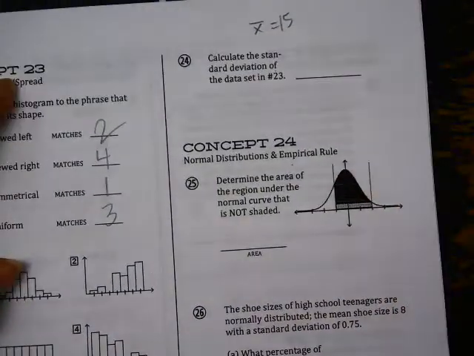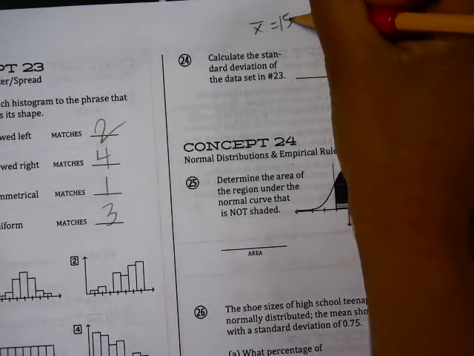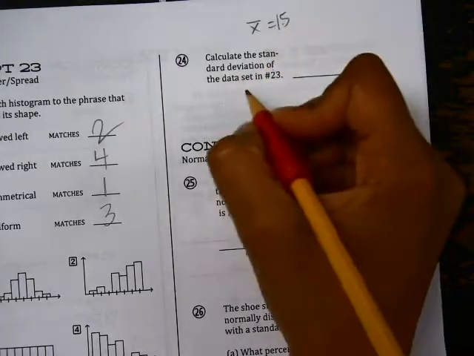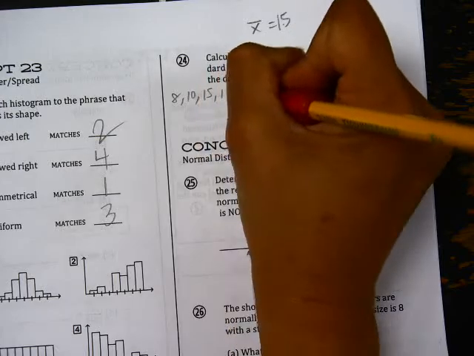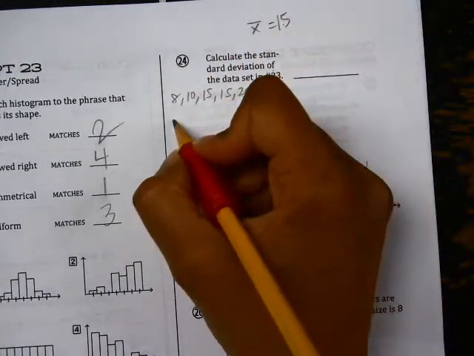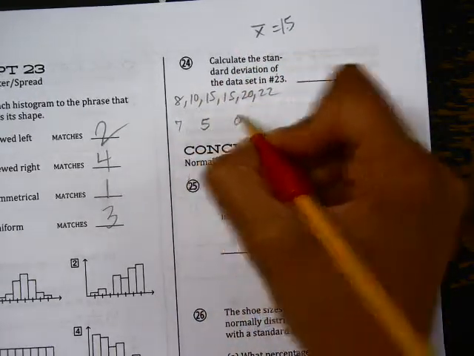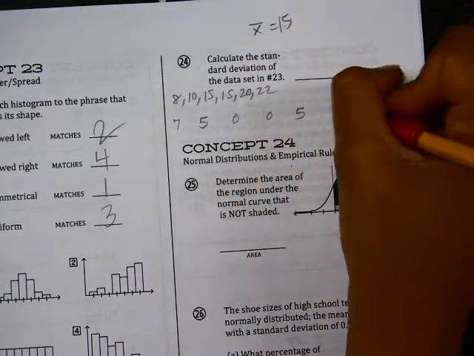The standard deviation is calculated by taking the difference between the mean and each value in the data set first. So the difference between 15 and 8, let me just rewrite the data set here. The difference between 15 and 8 is 7. The difference between 10 and 15 is 5. The next two are zeros. 20 and 15 has a difference of 5. 22 and 15 has a difference of 7.